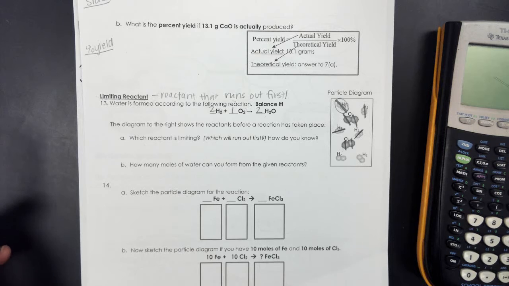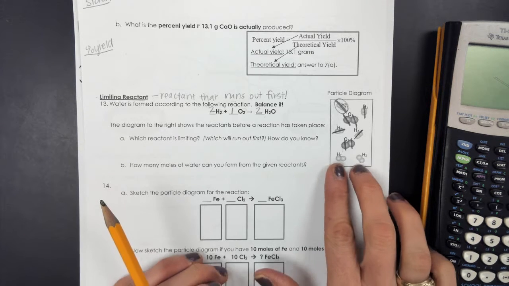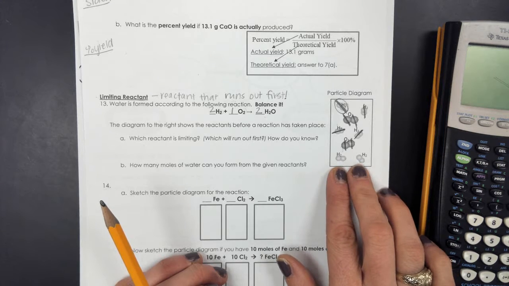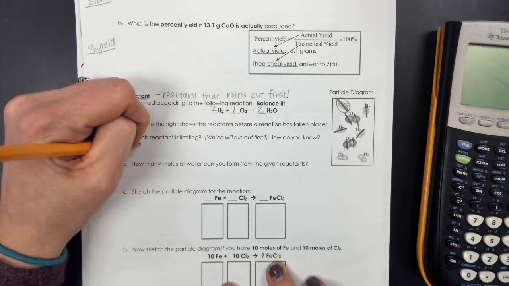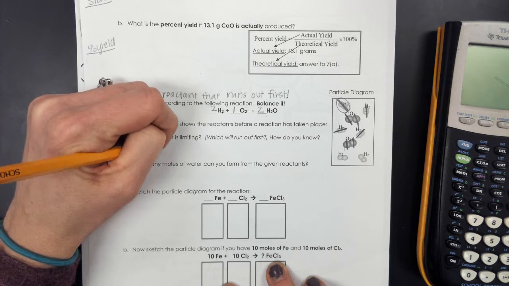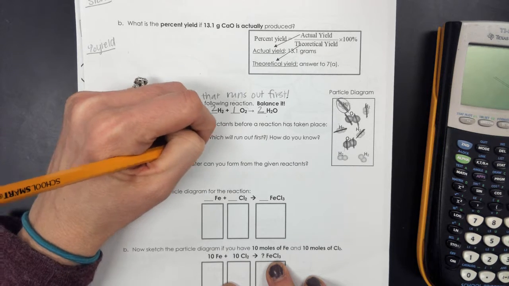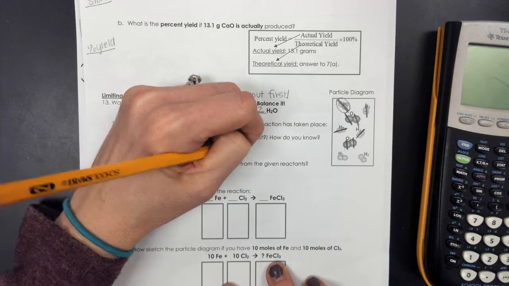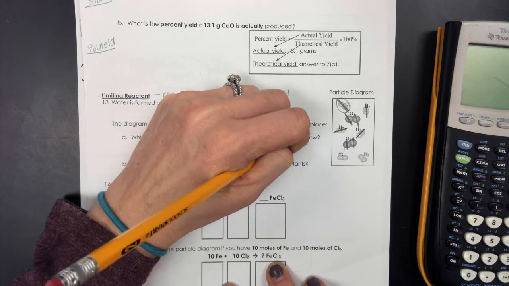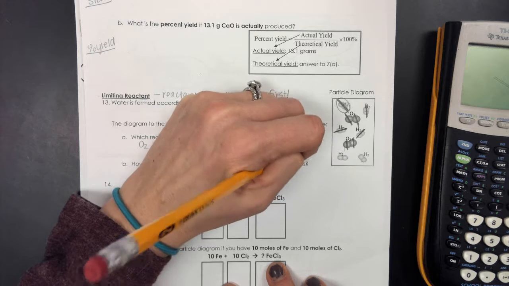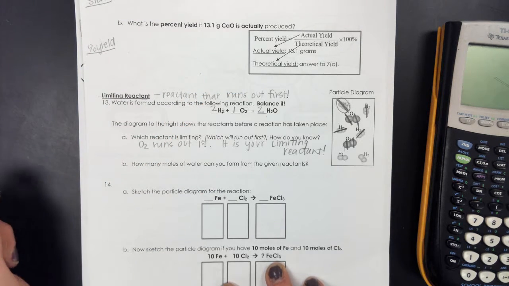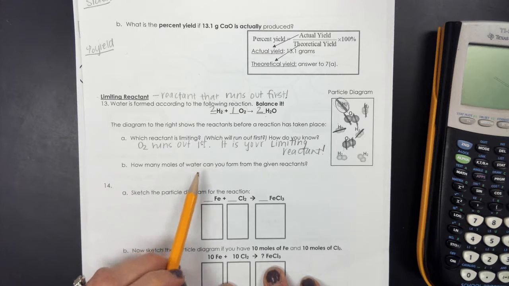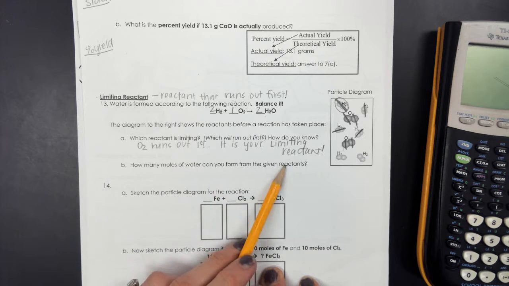There's 2 H2s and an oxygen. So I'm out of oxygens. I cannot form any more waters, but I have 2 moles of H2 left. Okay, so which one did I run out of first? You run out of O2. It runs out first. It is your limiting reactant. Okay?